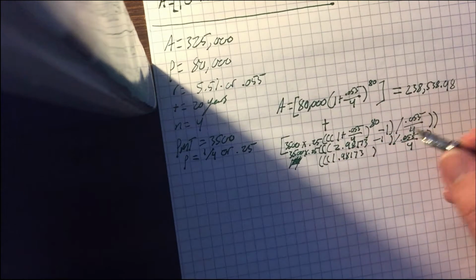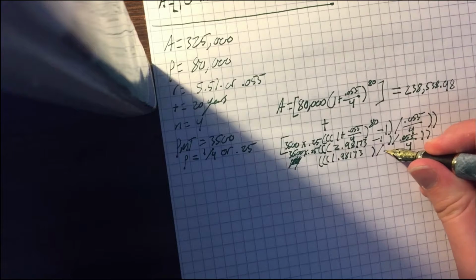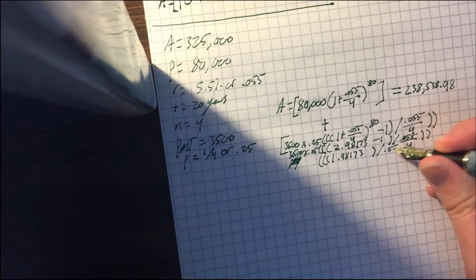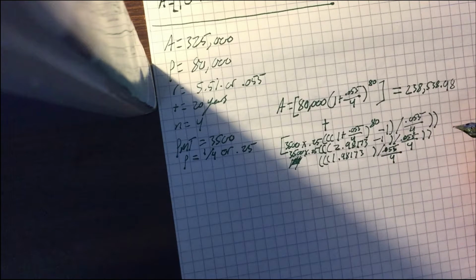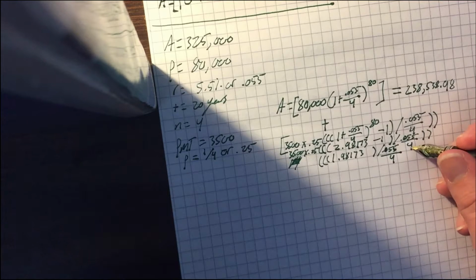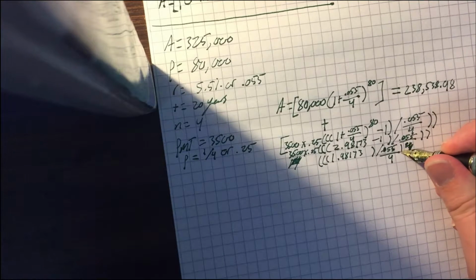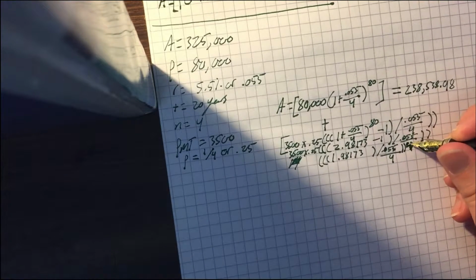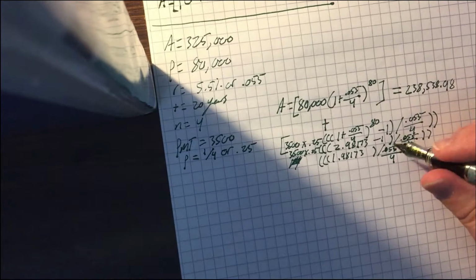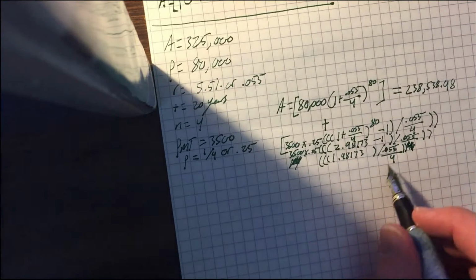No, not entirely, it doesn't. Divided by 0.055. I always forget that. That's my fault. 0.055 over 4. Why did I put a 4 here? I'm sorry about that. That's supposed to be parentheses. I don't know what my brain was doing. Oh, I know what I was doing. Good Lord, I'm sorry. That is supposed to be there. That's for this part. So yes, over 4. So now we can do this part, right?